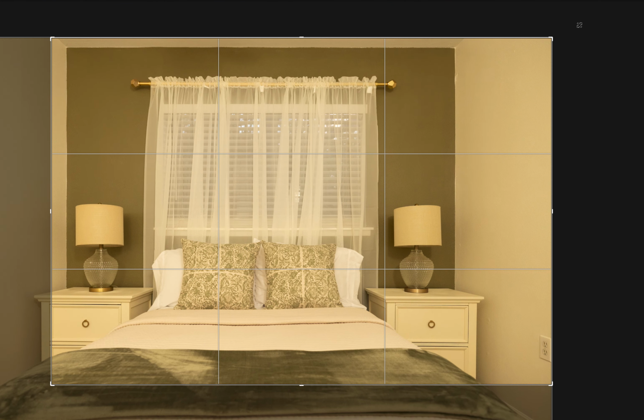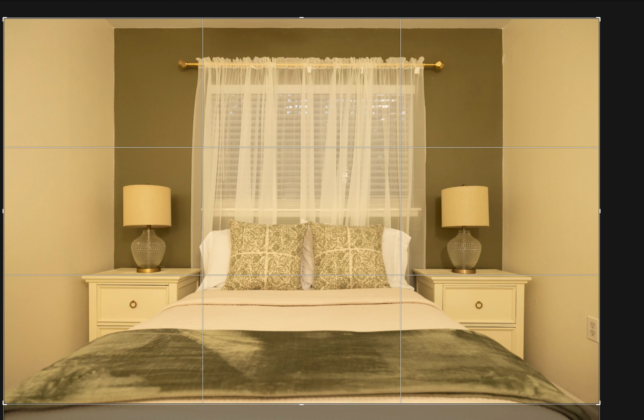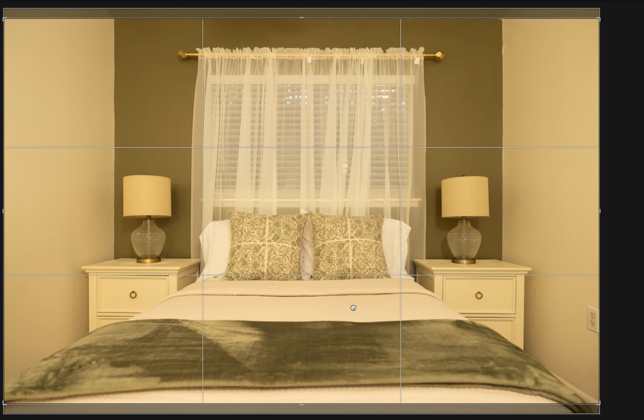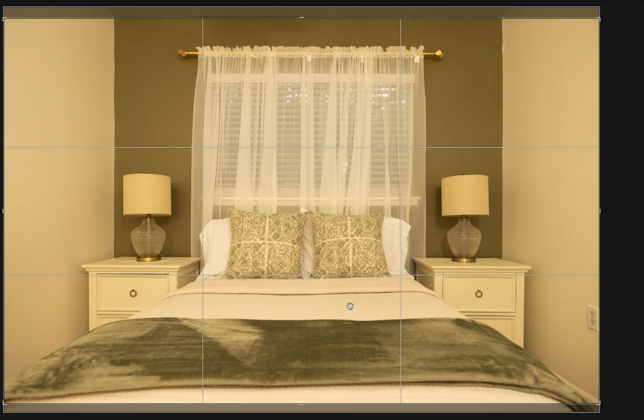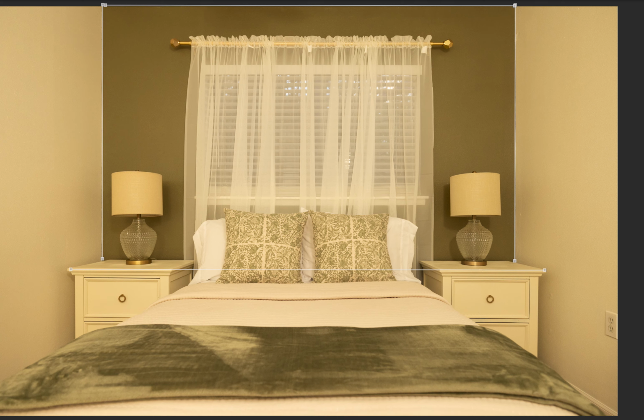I'm going to open it up again so we can get the whole picture. And there it is right there. We can just crop it. I'm going to close this right here. And there is our guide, and there is our picture right there.